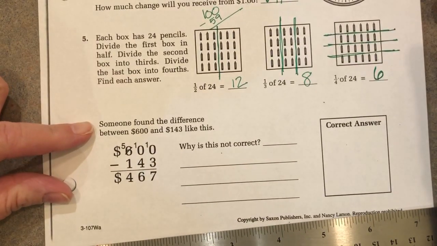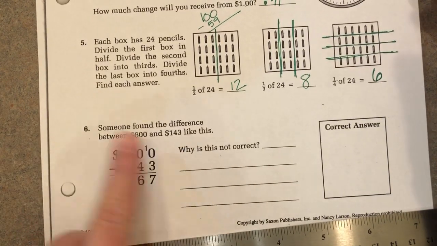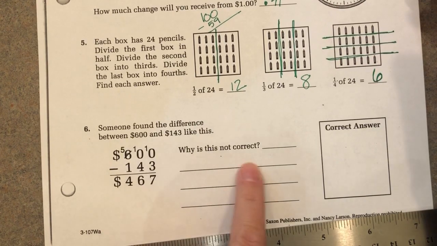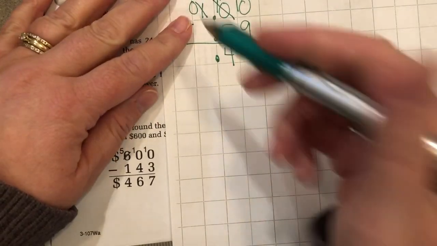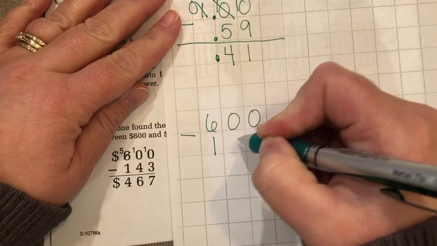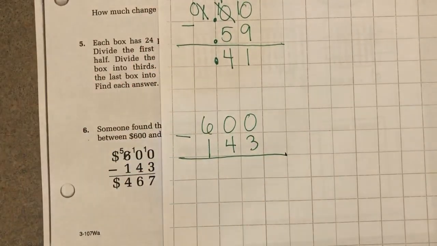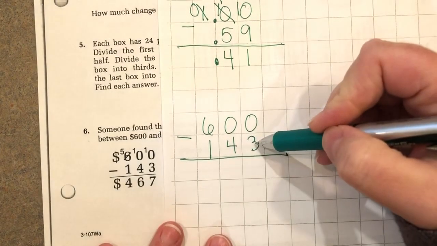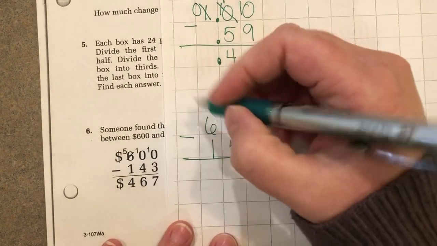Someone found the difference between 600 and 143 like this. Why is this not correct? We have to figure out the answer. So I think the easiest way to do this would be for us to set it up again. 600 take away 143. So we have to figure out where the problem is. Let's do one step at a time. Can't subtract, can't subtract, can't go to this neighbor. We have to go all the way over to this neighbor.